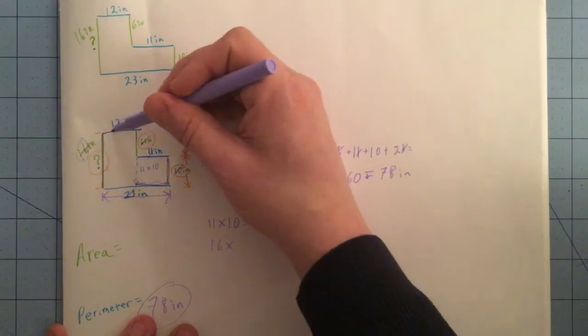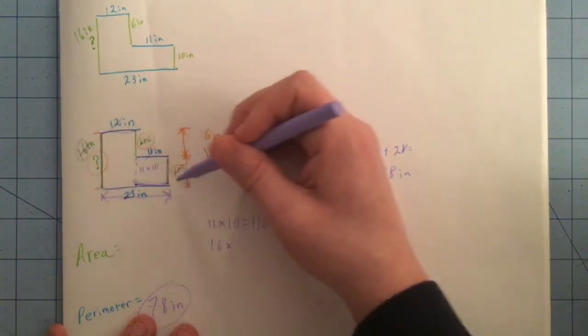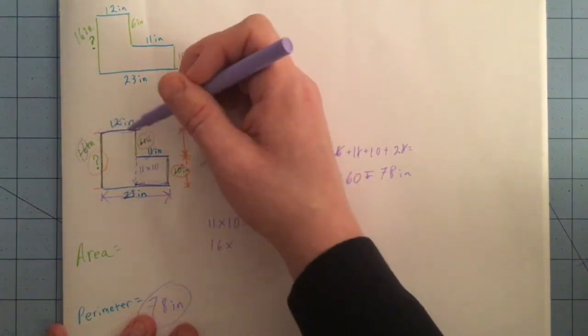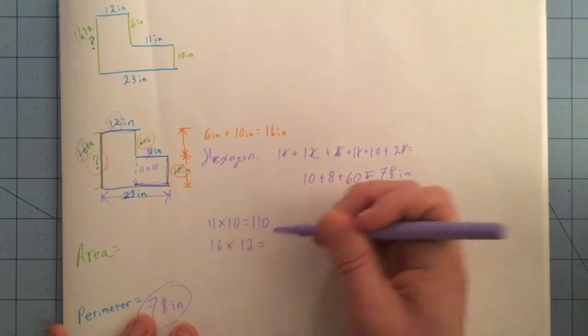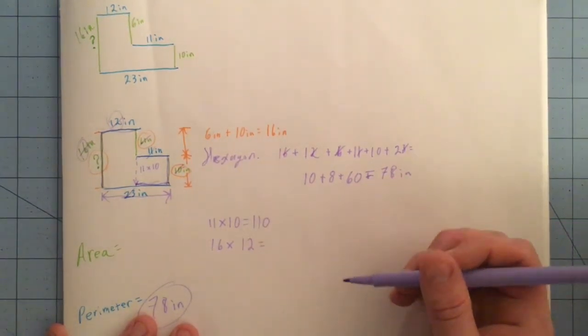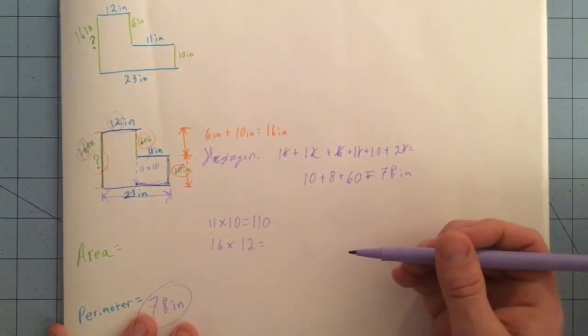Now I need to know this portion right here. Again, not 23. 23 is the entire thing, just the small part. That is 12 inches. So I'm going to end up doing 16 times 12, which seems like a pretty big number to multiply, but it's not, because we're going to use partial products.